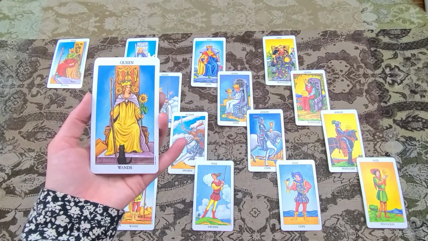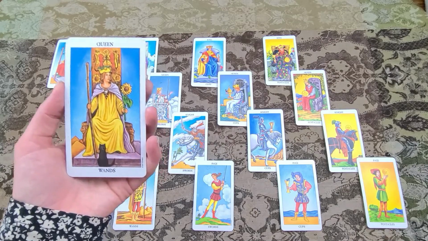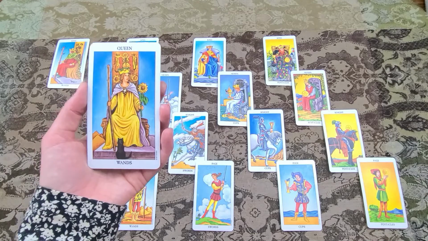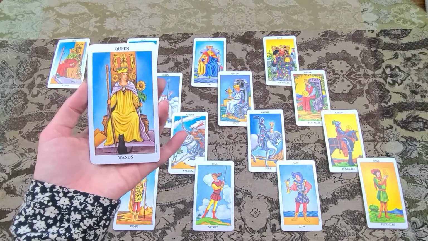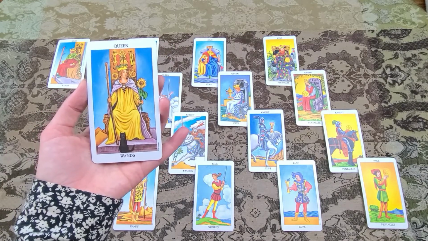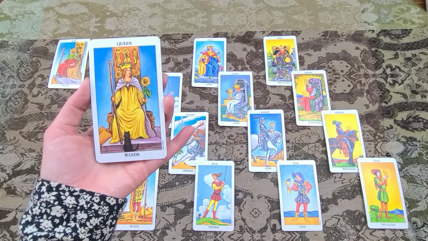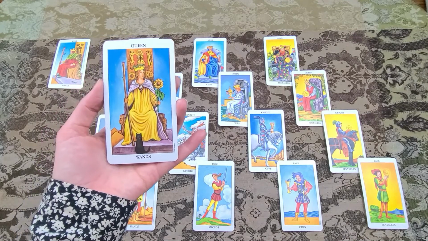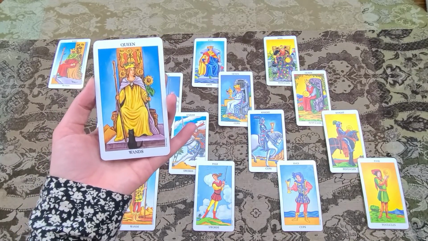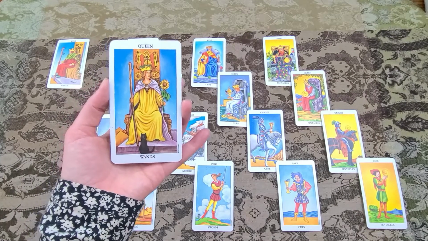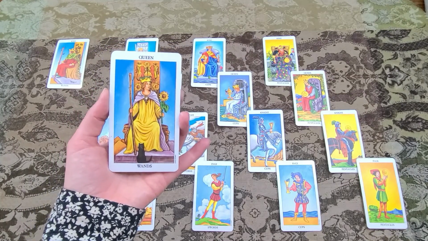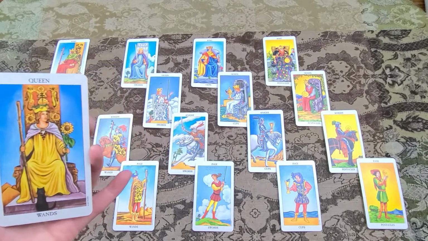A word that I really like to associate with the Queen of Wands is passion, or just wands in general is passion. So this card, on a basic level, represents someone who is a highly creative and passionate person and exudes this quality in their very presence. They are mature and confident in their abilities.